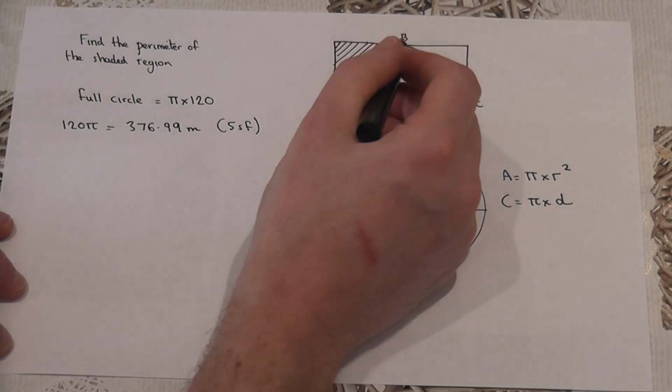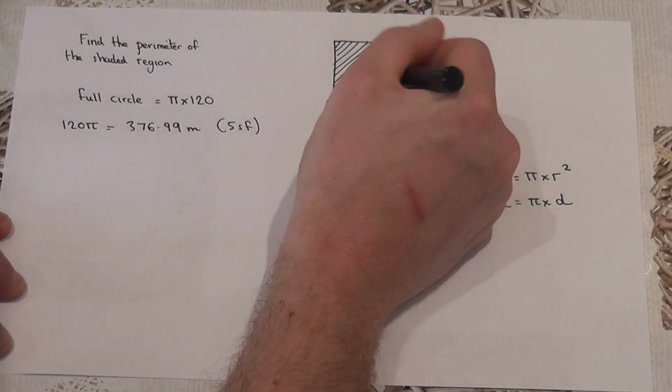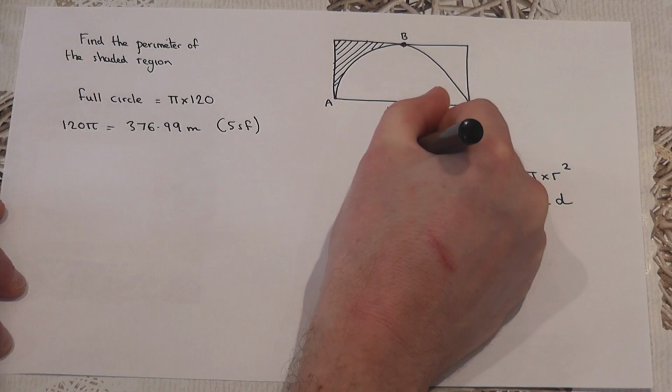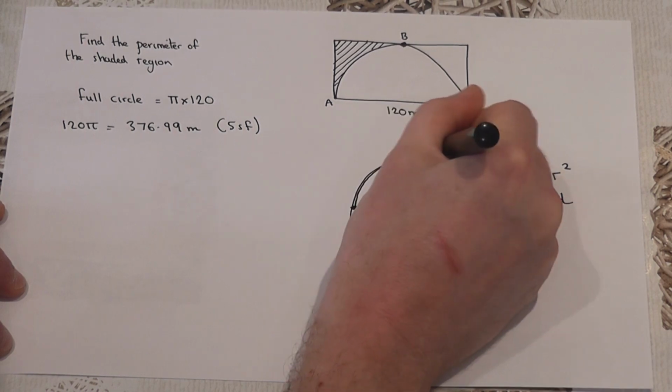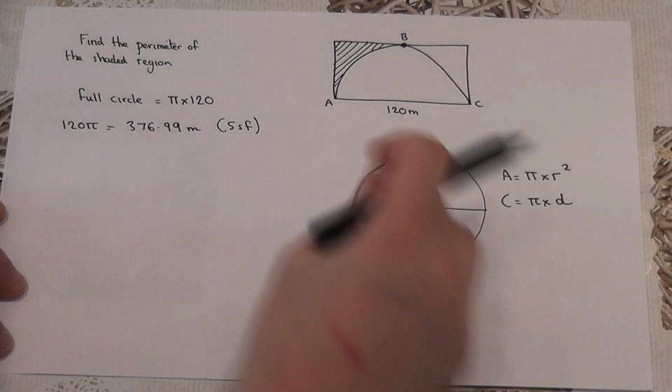Now we're asked to find out the perimeter of this shaded area. Now this curve here is effectively this distance on the circle, which is basically 1/4 of the entire circle.